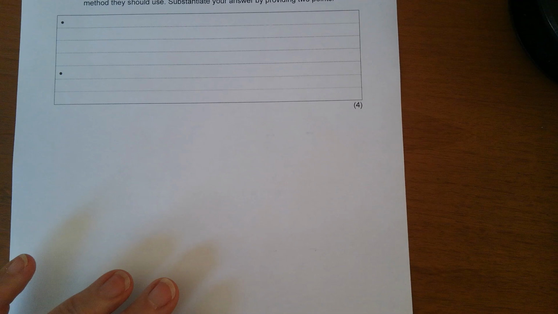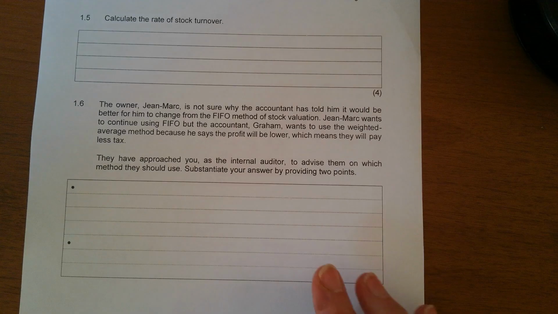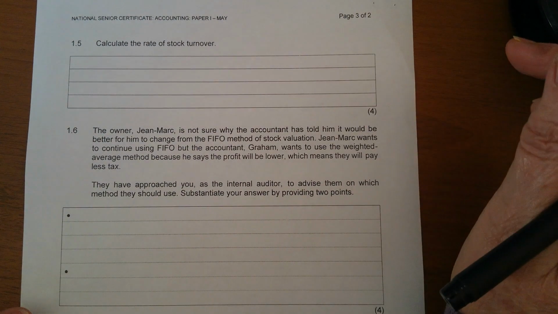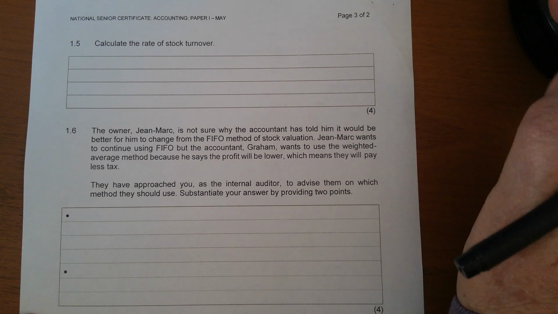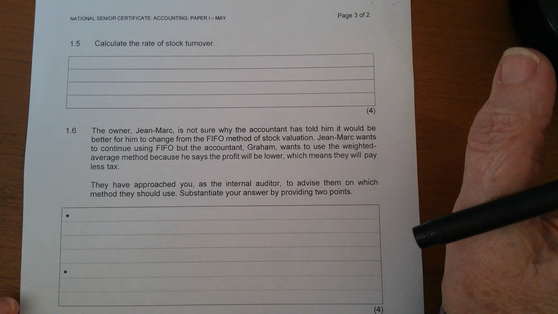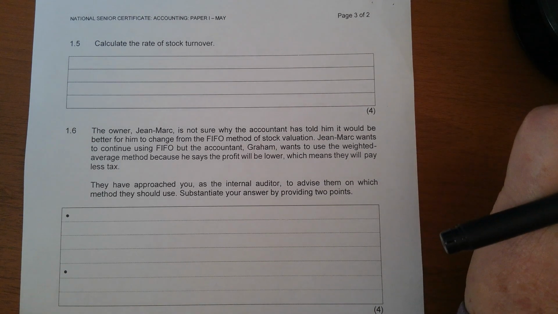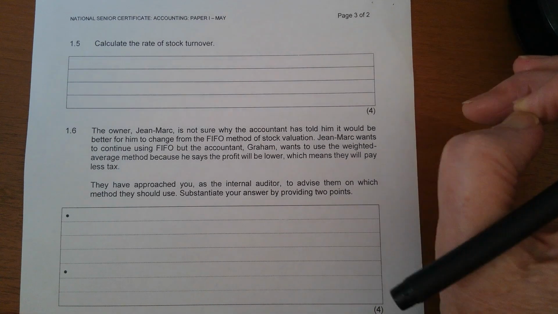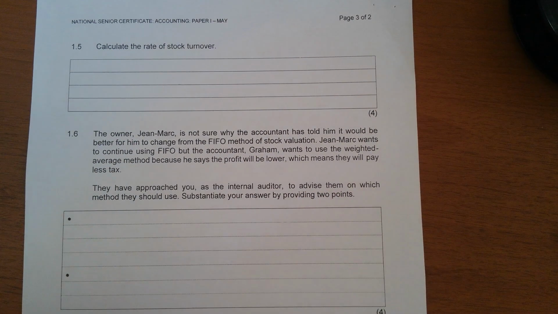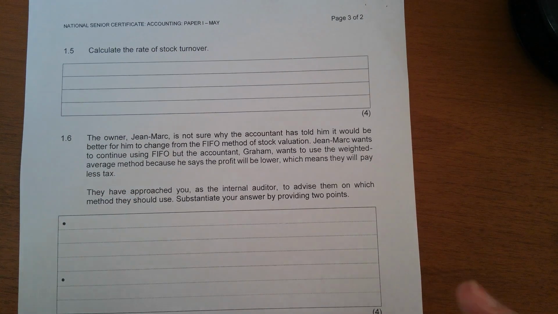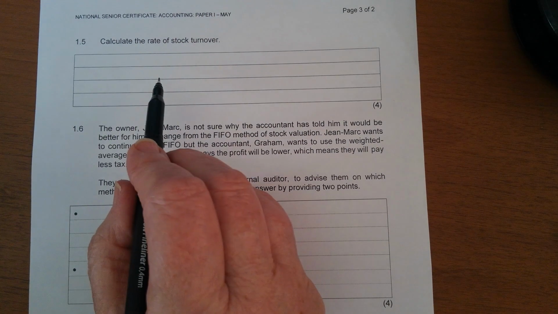Okay, then they want to know what is the stock turnover rate. Now, for the stock turnover rate, they normally ask this in analysis and interpretation, but they can also ask the rate of stock turnover or the time that you will have stock available to sell when they give you a question on inventory. So remember, you mustn't just split them up in little boxes and things. They must always be at the same place. They can be asked here.